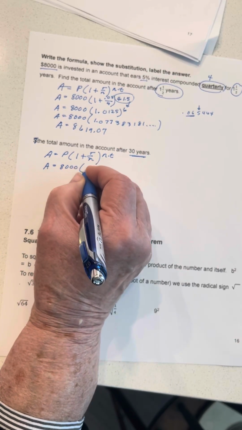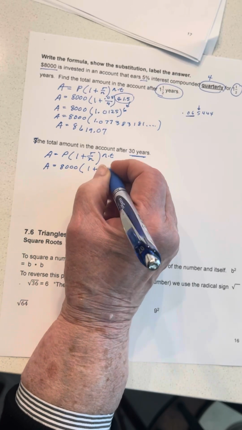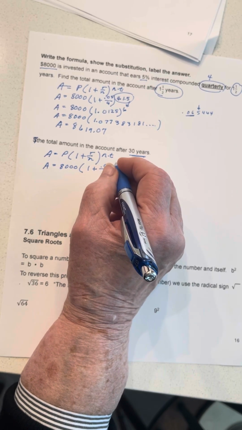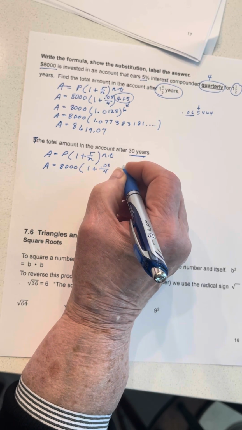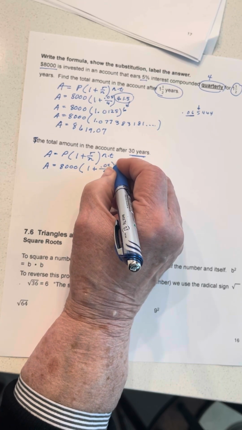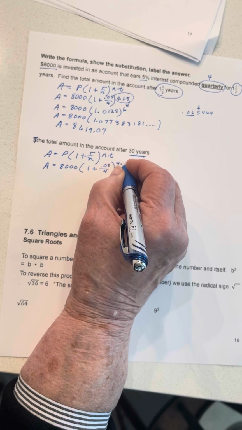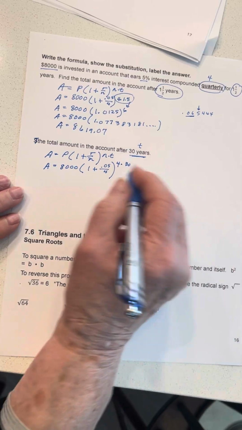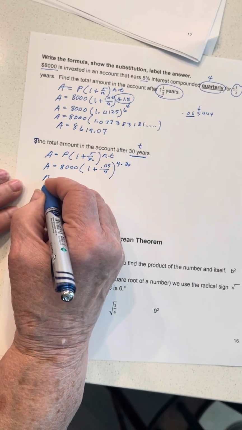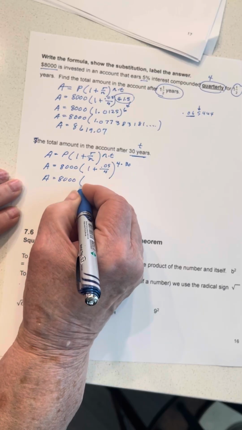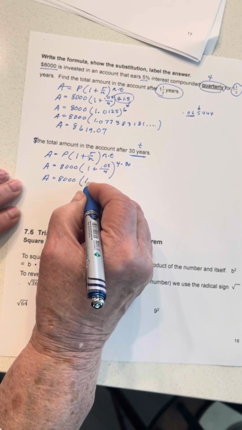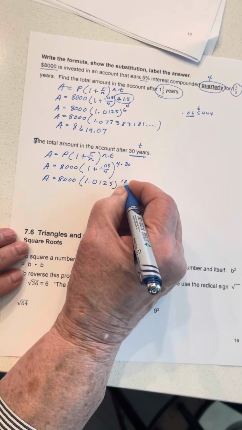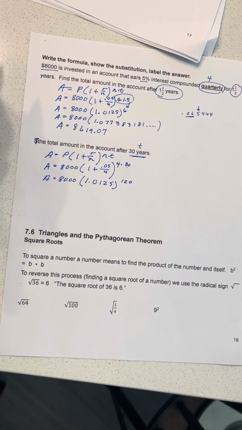$8,000. 1 plus, the rate is still 5%. And we're still compounding quarterly. And our exponent will be 4 for quarters, and the time now will be 30 years. So when we do this on the inside of the parentheses, we're going to get the same thing. And our exponent, 4 times 30 would be 120. So we're taking it to a pretty high power.